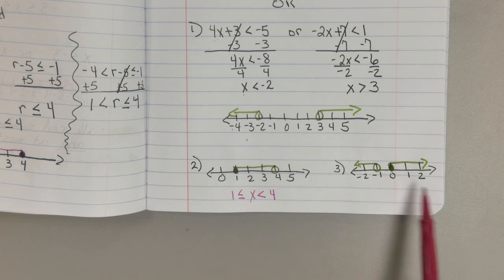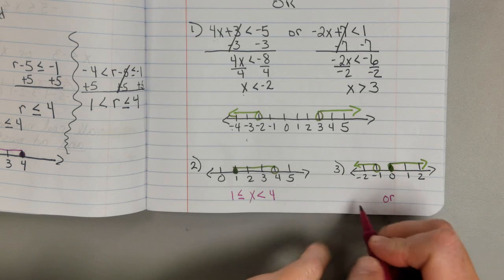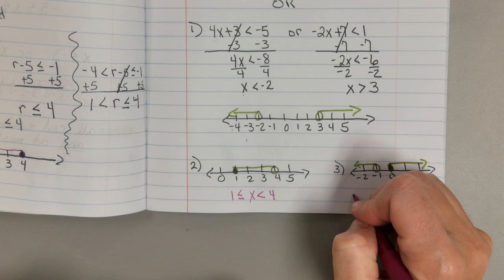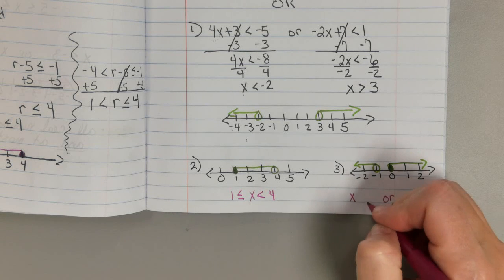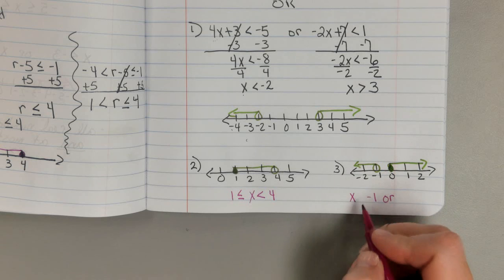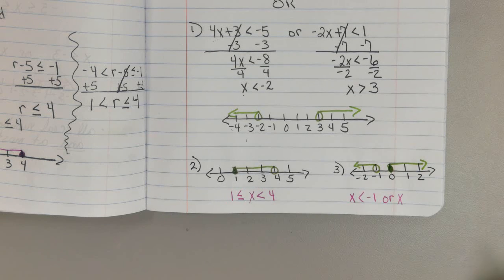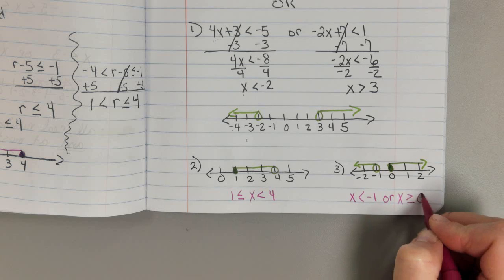What kind of graph is number 3? It's an OR. All right, so I'm going to have 2 inequalities. So this one's a little easier to write because you don't have to think about what it's going to look like. Let's just do the left side. So X is what then -1? X is less than. All right, and then on the right side, X is, yeah, greater than or equal to 0.